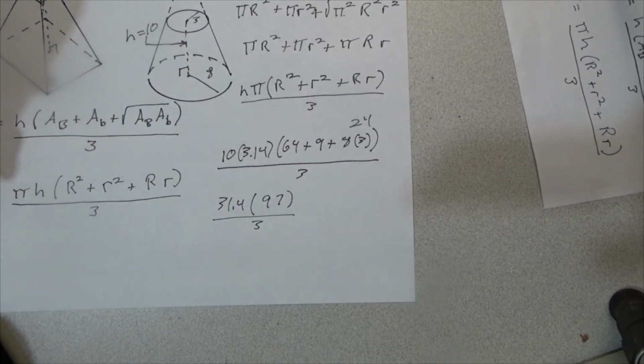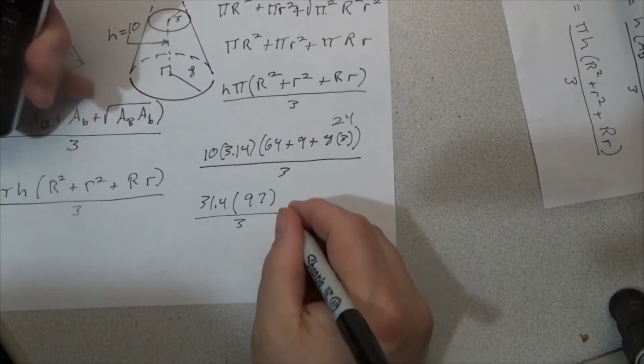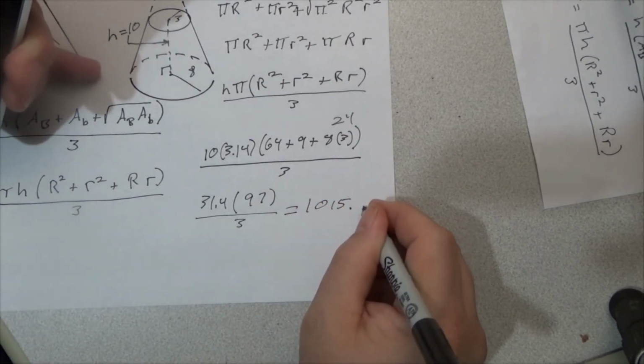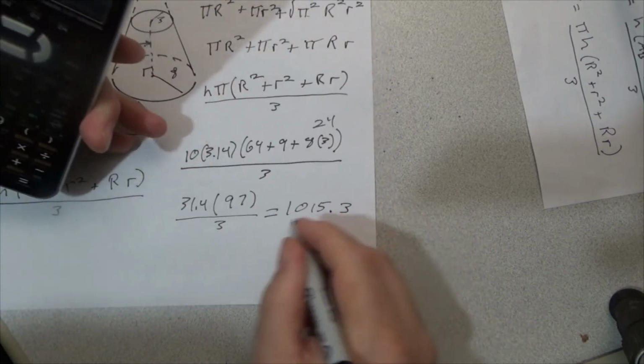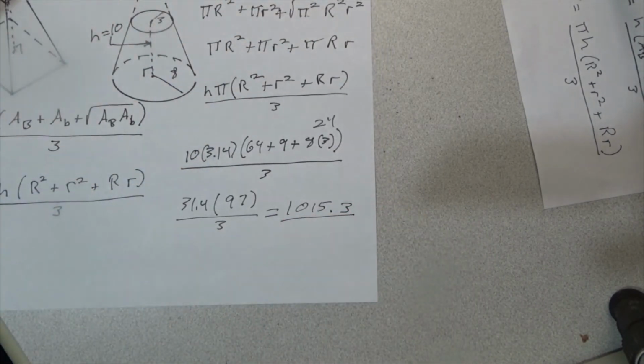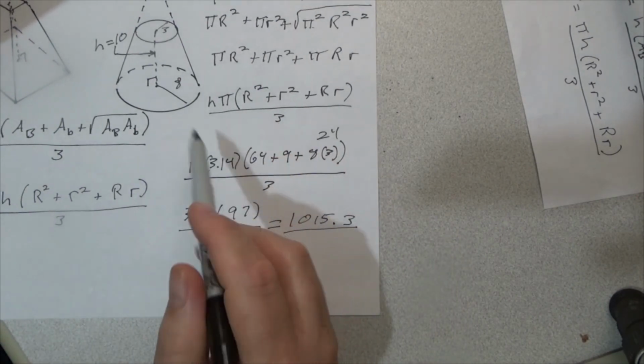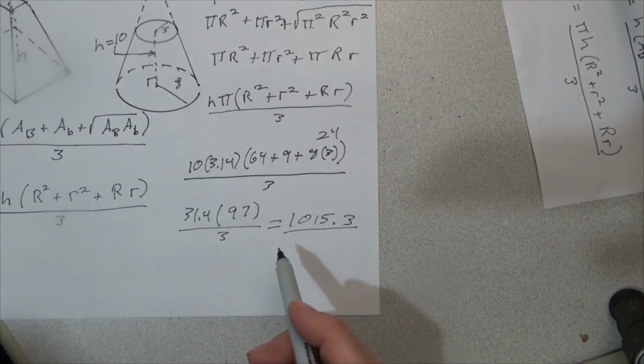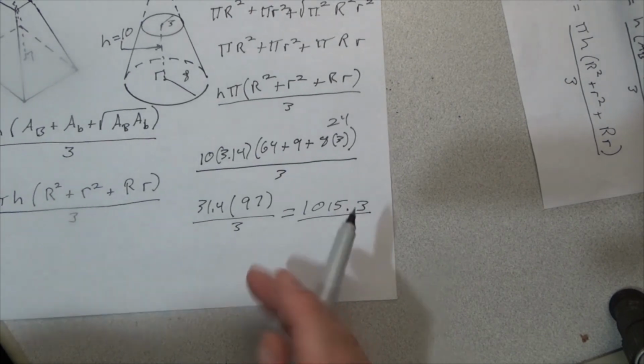So 31.4 times 97 in the numerator, 3 in the denominator, and I get 1015.3, whatever the units are. That's the volume of this frustum right here. All right, just use the equations the way they are.